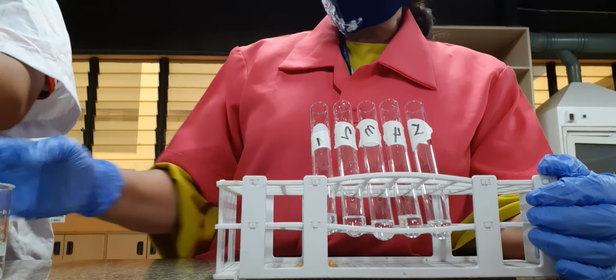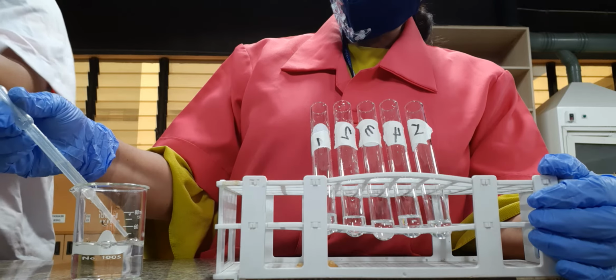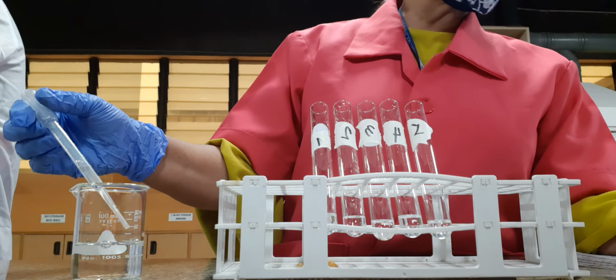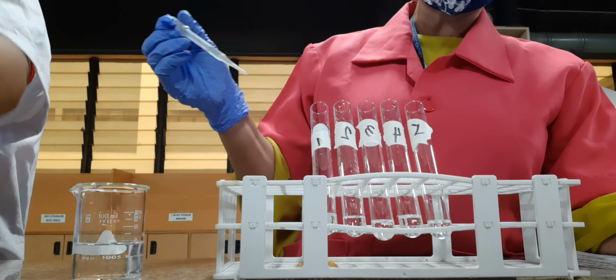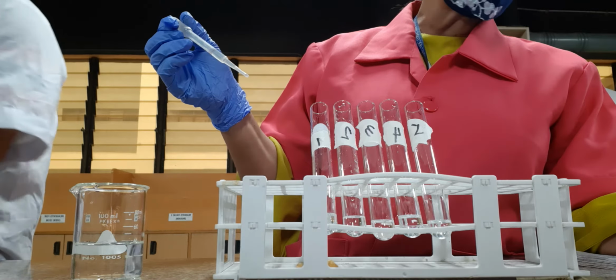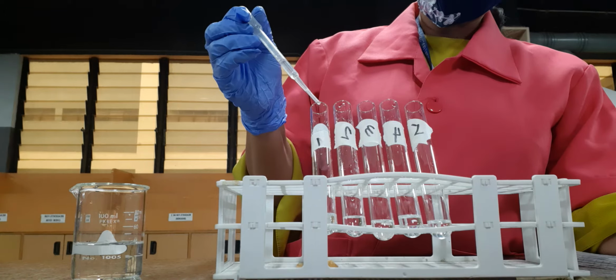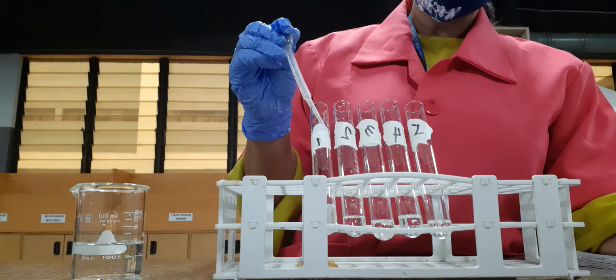Now I'm going to test these with the same volume of water. What you are going to do here is observe if we will be generating a colorless solution or whatever color will be developed. So we have here water and formaldehyde.